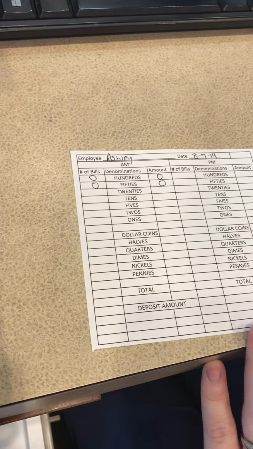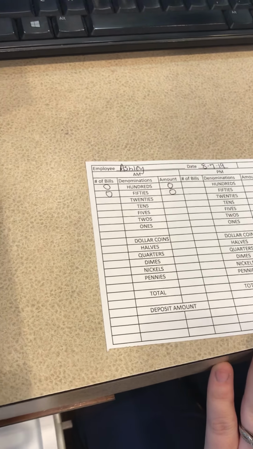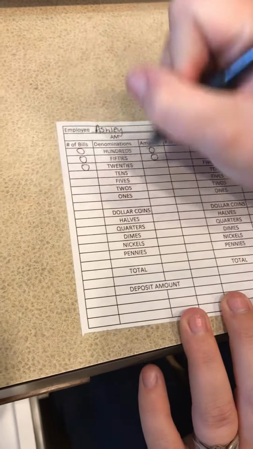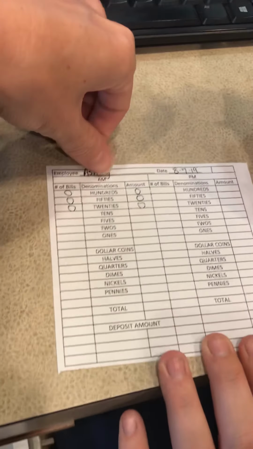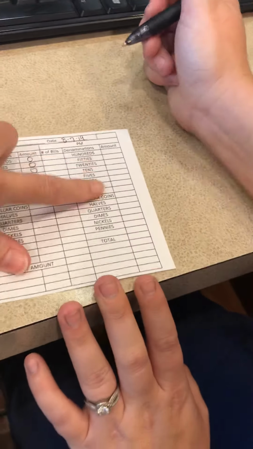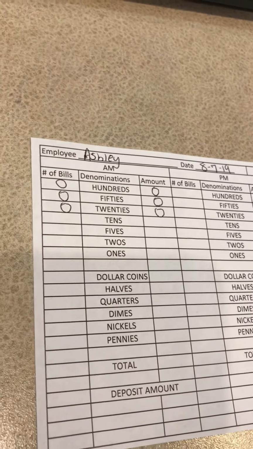Okay, and then the next one it asks for 20s, okay? So we have no 20s. As of this morning, we have none in here, so we're going to put 0. And I don't know if you noticed where it says AM and PM at the top. Right now that is the AM, and then tonight will be the PM, so you'll fill that section out, okay? All right, so it's asking for 10s next.